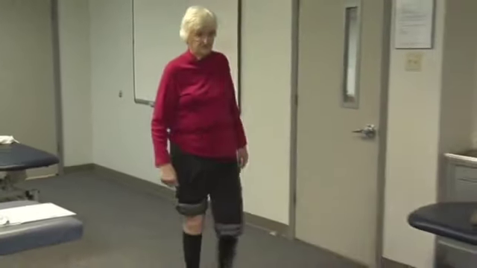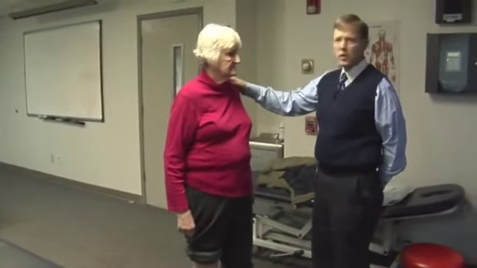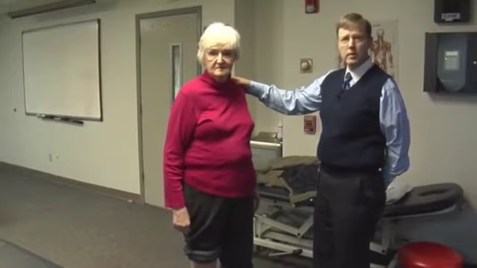And also notice she doesn't have as good of an arm swing on her right as she does her left. So that gives me an idea of some things that I might want to evaluate for her further.